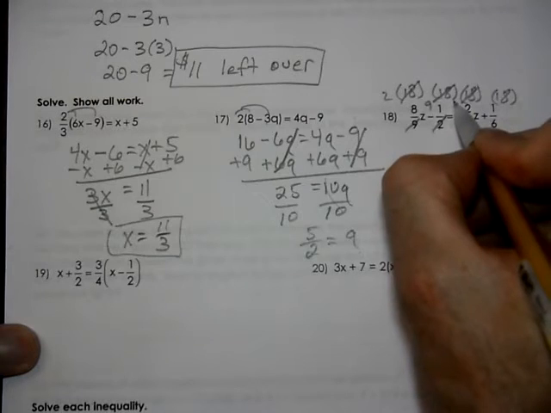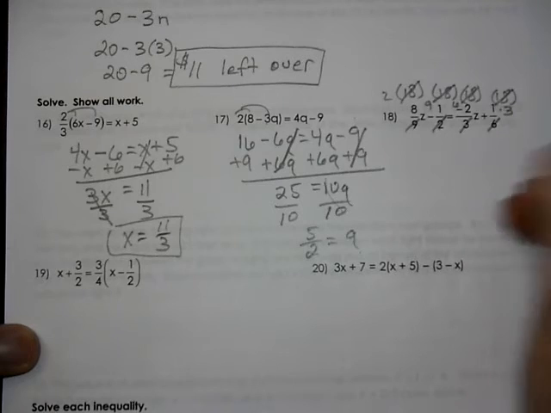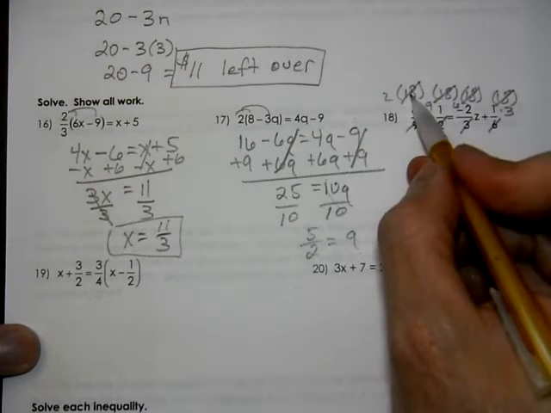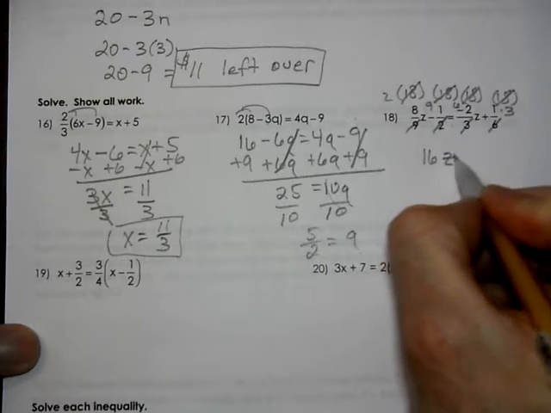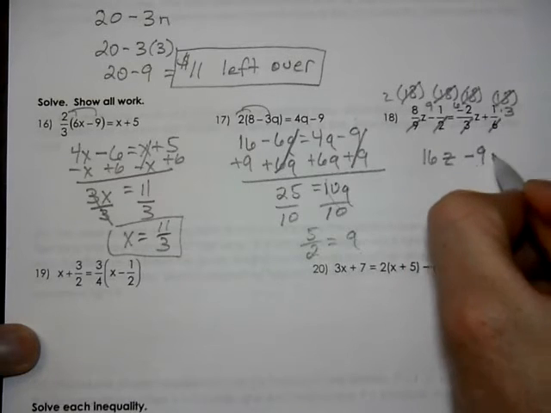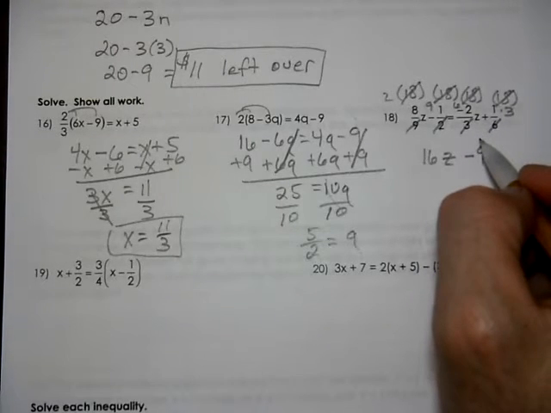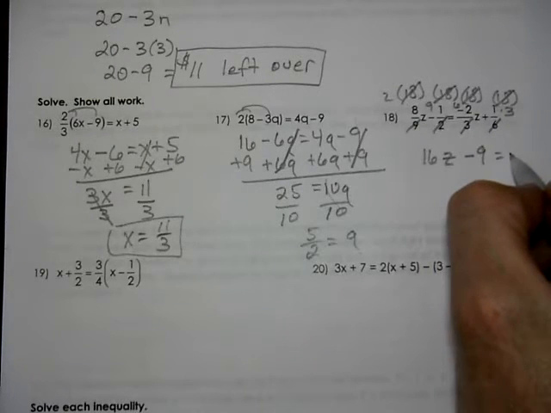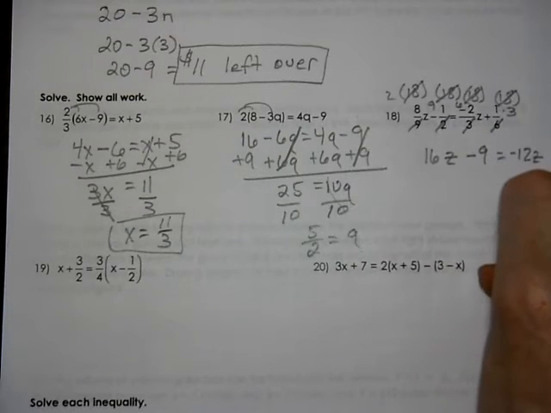3 goes into 18 6 times. 6 goes into 18 3 times. So since 9 went into 18 2 times, it's 2 times 8, which is 16z. 9 times 1 gives you a negative 9. 6 times 2 gives you negative 12. And 3 times 1 gives you 3.